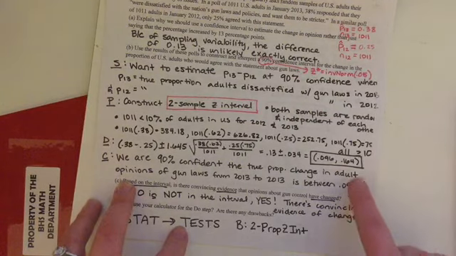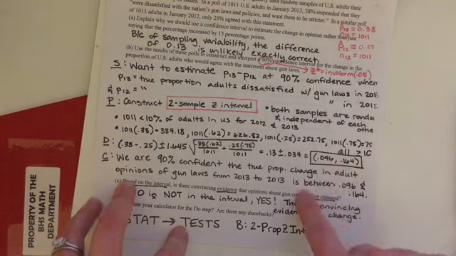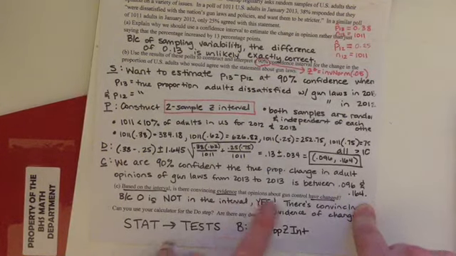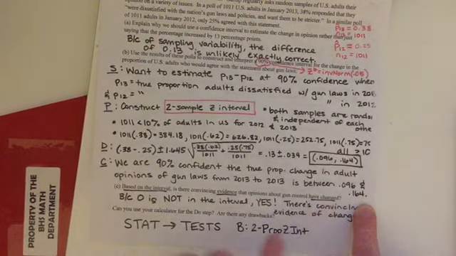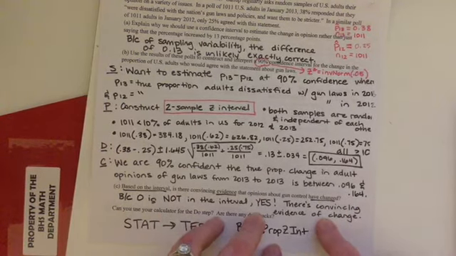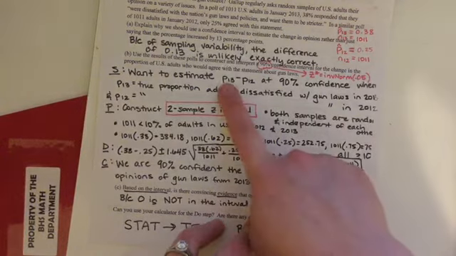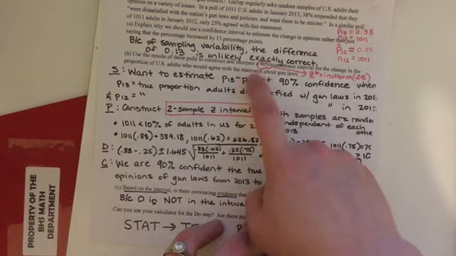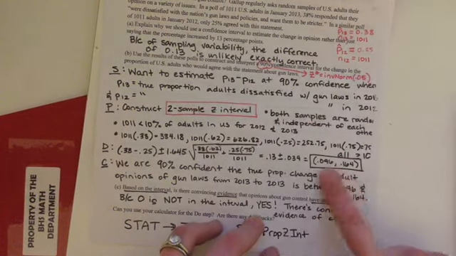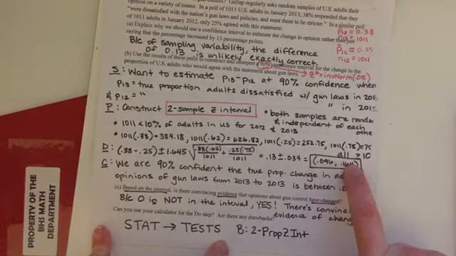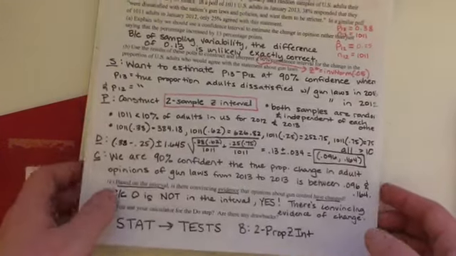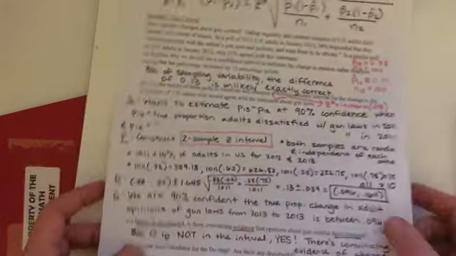So the difference in the proportion of changed opinions is between these 2 numbers. So based on the interval, is it convincing evidence that the opinions have changed? Since 0 is not in the interval, yes. Because if it was truly no change from one year to the next, if I took the true proportion from one year and subtracted the true proportion from the previous year, it would be exactly 0. So since 0 is not in this interval, it does give us the indication that it has gone up somehow in the last year. Okay, so that is 2 sample Z intervals.